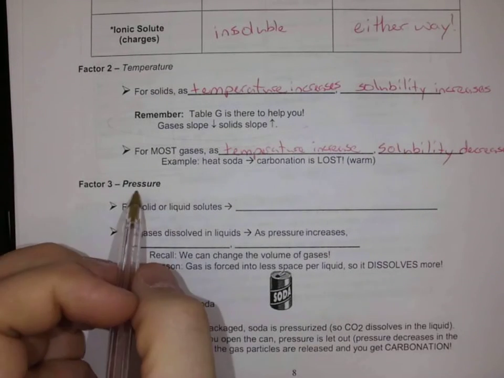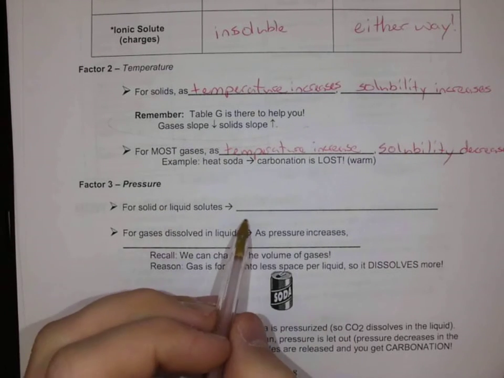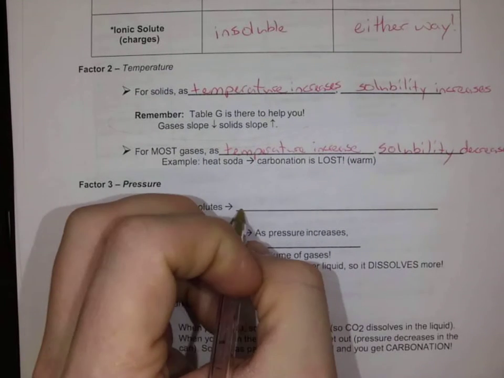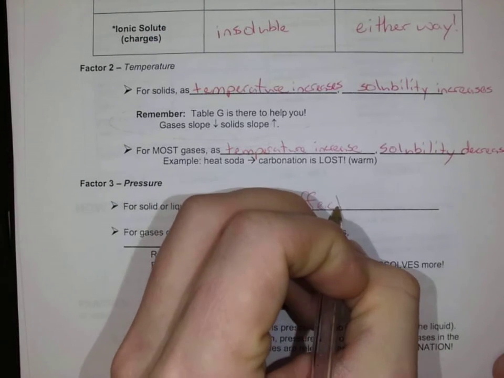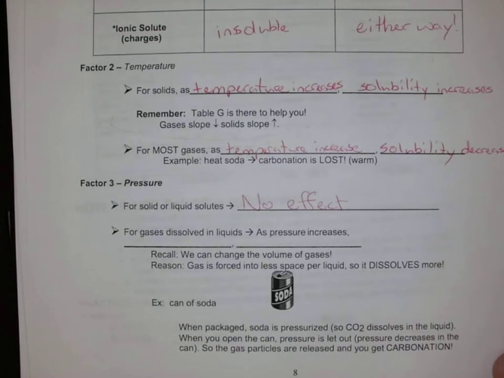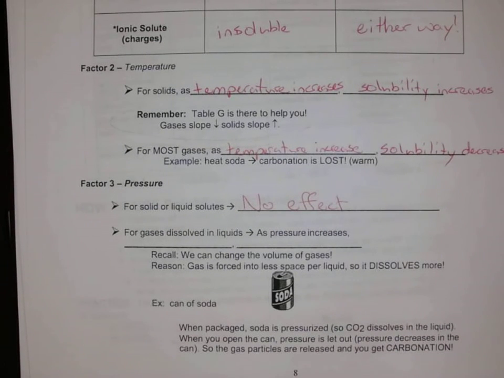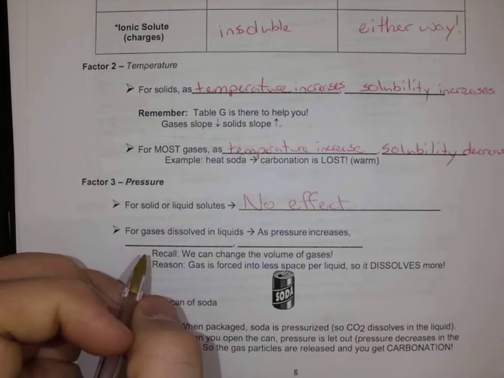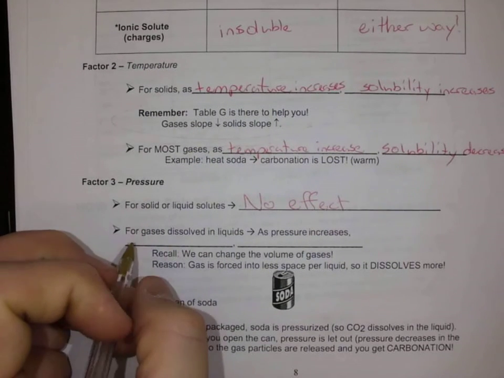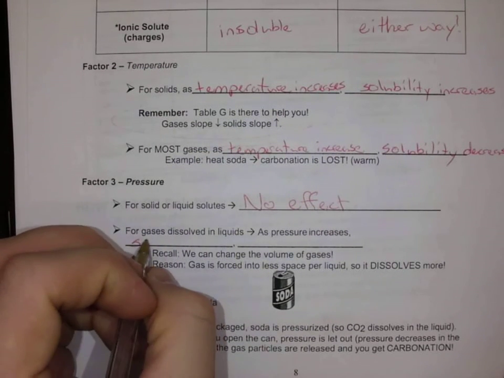So let's think about pressure as well. For solids and liquids that are solutes, there's actually no effect from the pressure. Solids and liquids, those molecules are already close together, so they're not going to be affected by that pressure. But gases are going to be affected by it. So for gases dissolved in a liquid, as the pressure increases, the solubility increases.